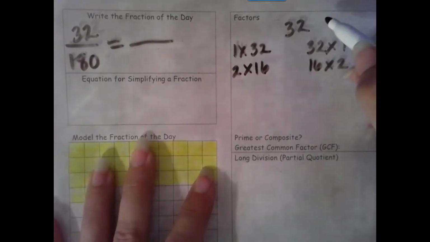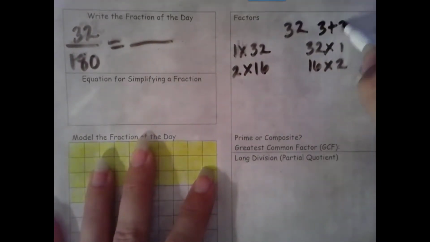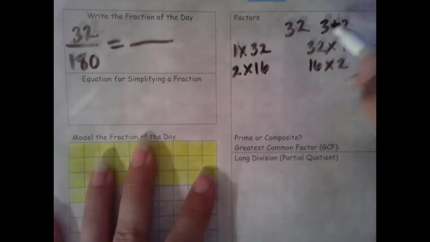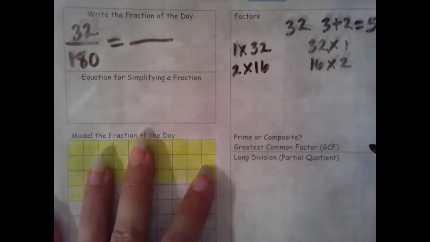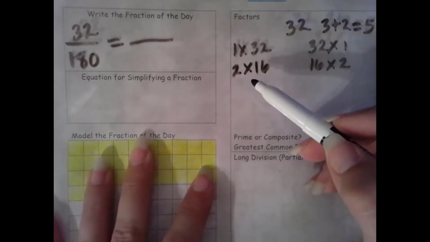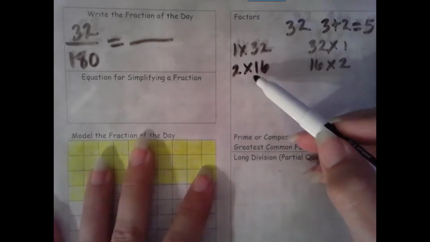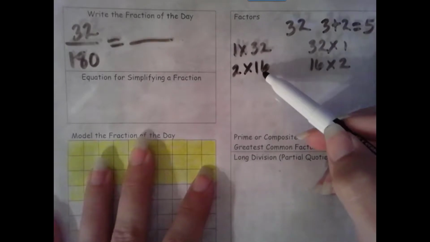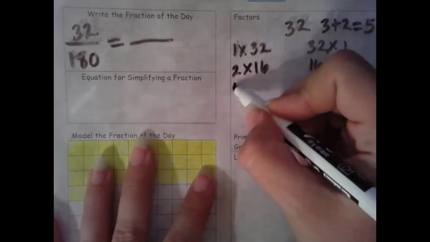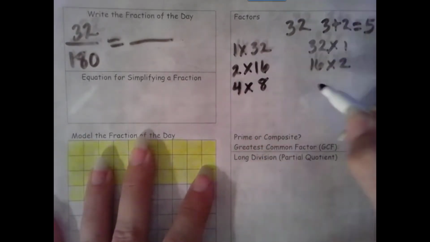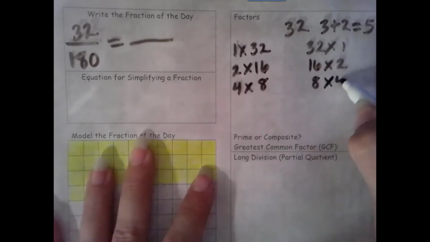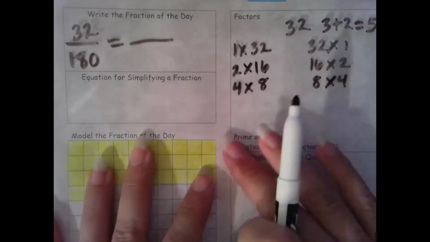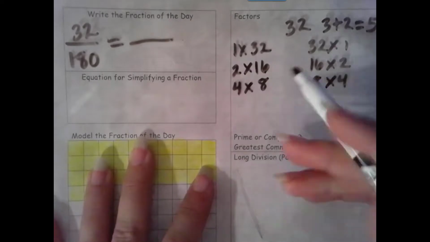Now we try 3. The rule for 3 is that we add the digits together. 3 plus 2 is 5. 5 is not a multiple of 3, so 3 is not a factor. We try 4. One way to look for 4 is look at the second factor with 2. If it's even, then 4 will be a factor. 16 is even, so 4 is a factor. 4 times 8. 8 times 4. All we have to do is try the numbers between 4 and 8.